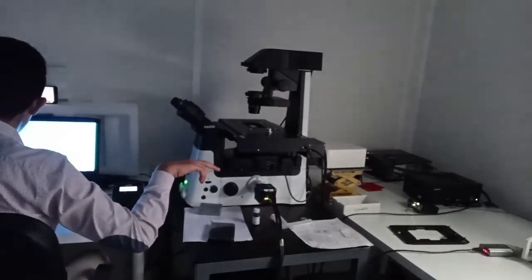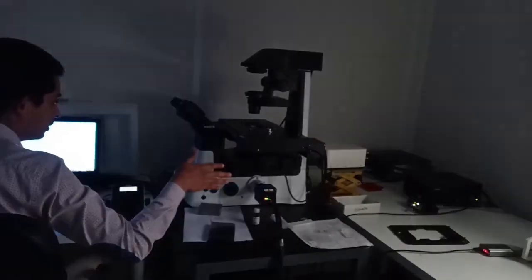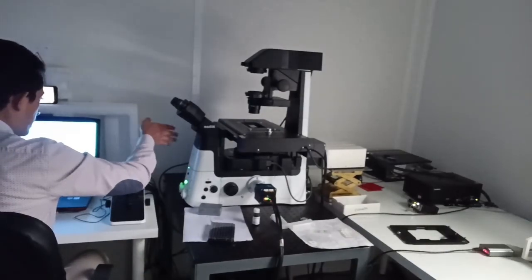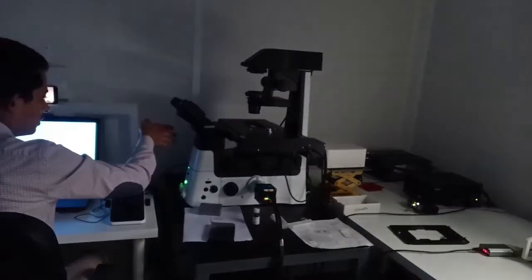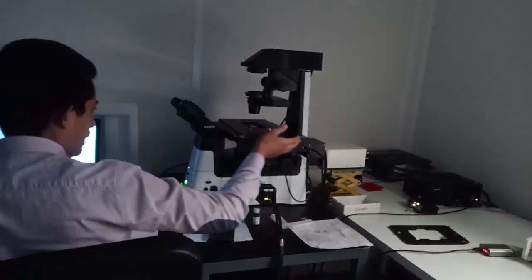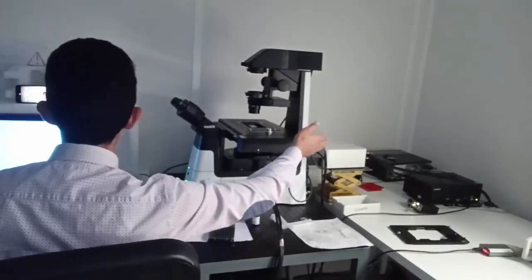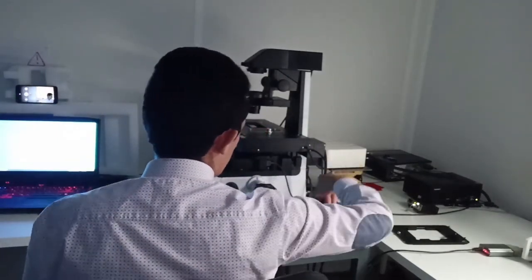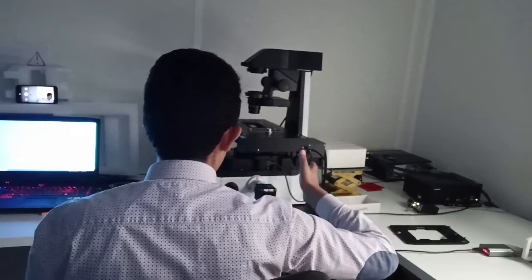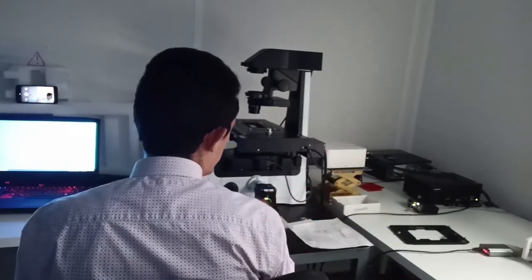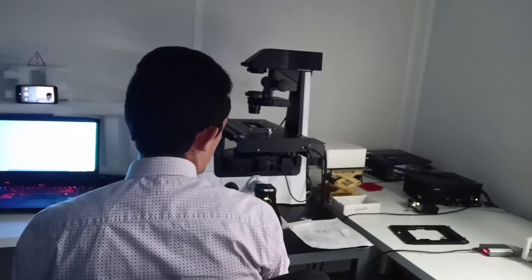We have two sCMOS cameras. The first one from PCO, it's a Panda camera, and the other one on the other side, it's a Hamamatsu camera, Orca Flash 4. On the back side of the microscope stand, we have a photomanipulation head here for FRAP experiments. And on the back, we have a 405 laser for photobleaching, and we have also a multi-LED source from LumenCore.